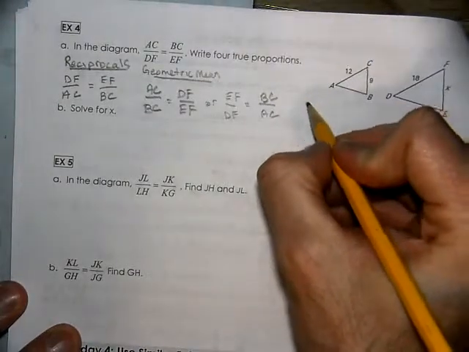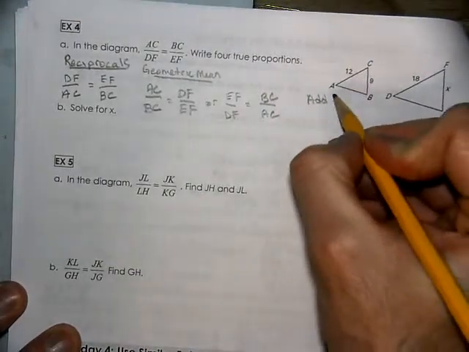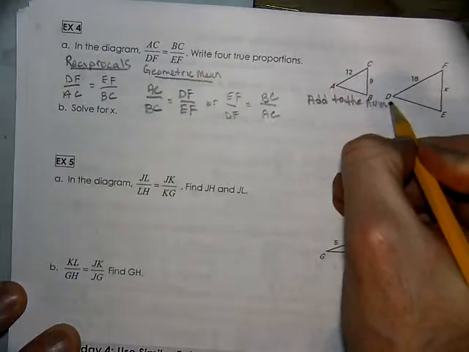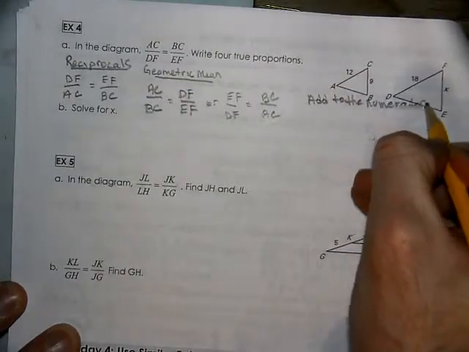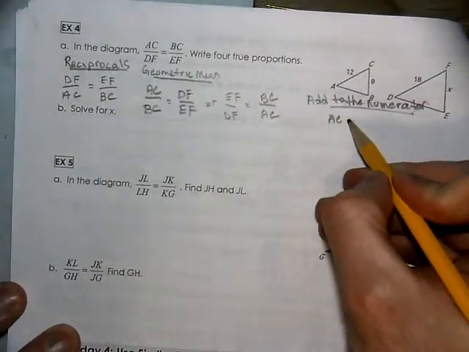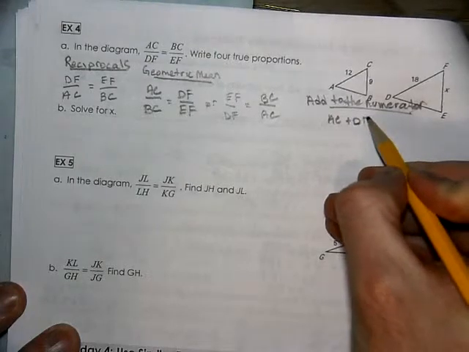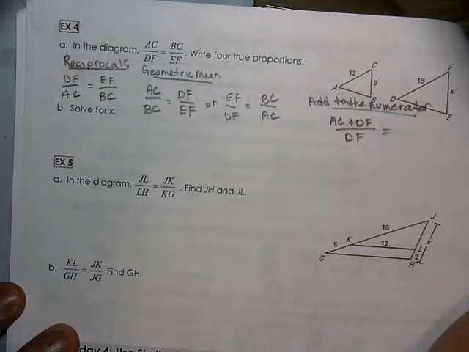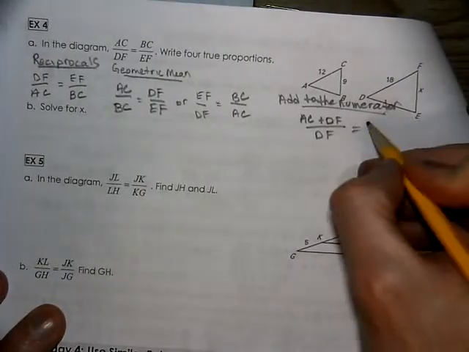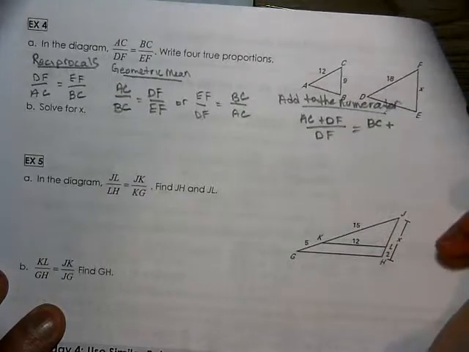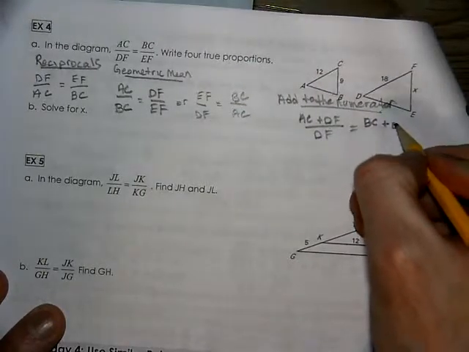Now we're going to add to the numerator. That's when we took the AC and added the DF to it. And when we took the BC and we added the EF to it.